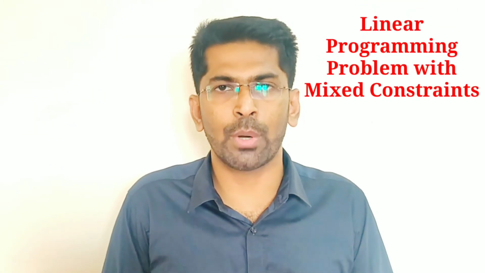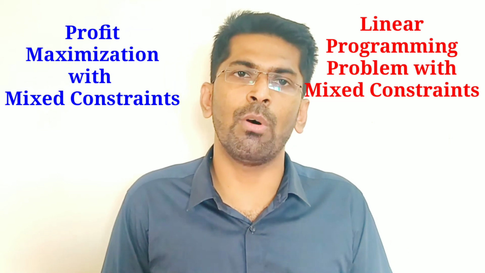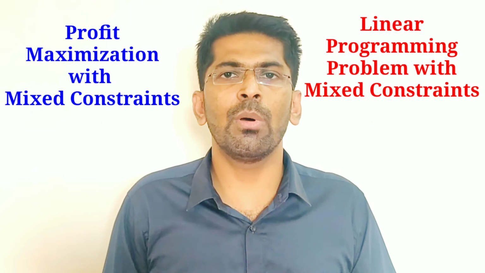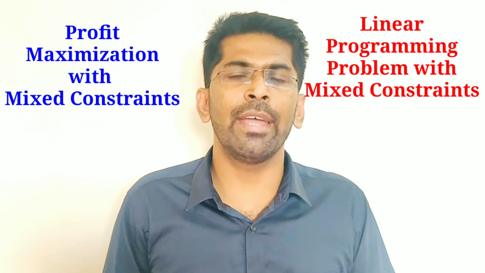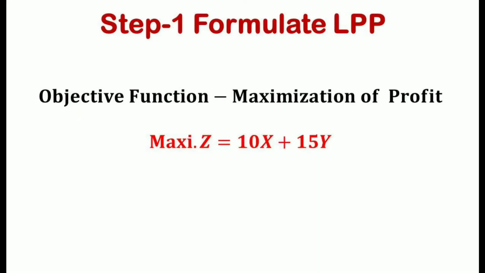Now we are considering linear programming problems for which the constraints include both types of inequalities, called mixed constraint problems. Here we are going to solve the maximization of profit with mixed constraints. Here also we are considering only two decision variables so that we can solve these problems graphically. Consider the following linear programming problem.